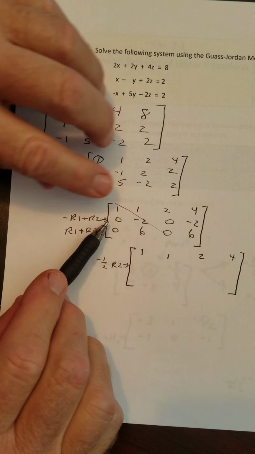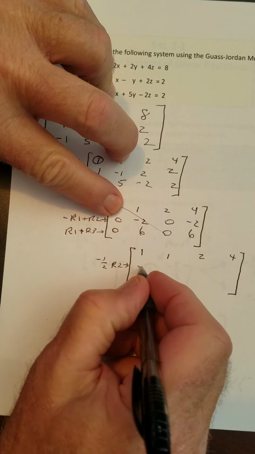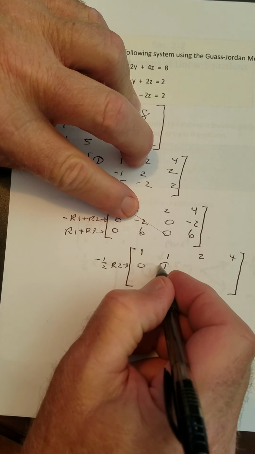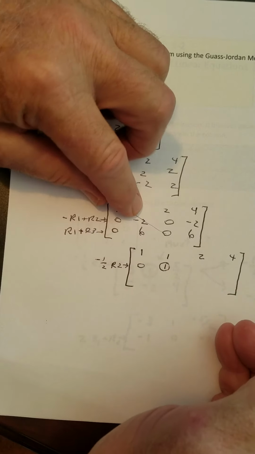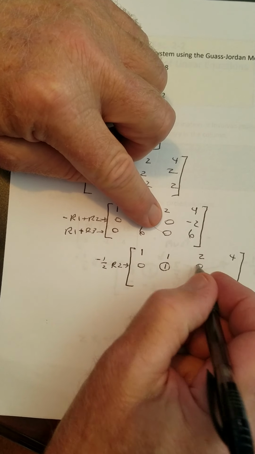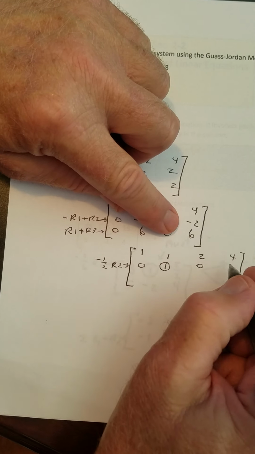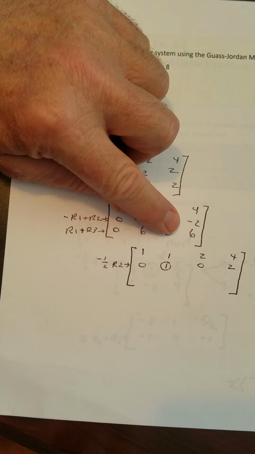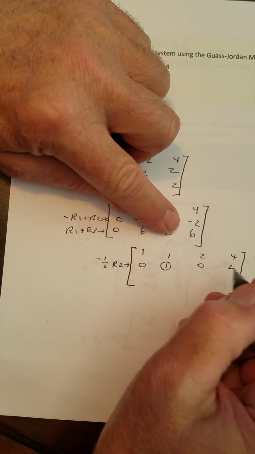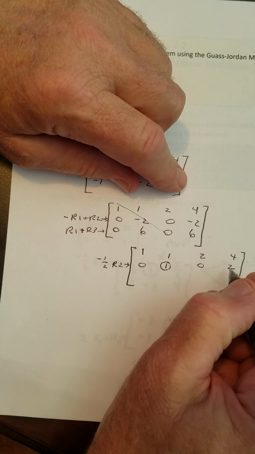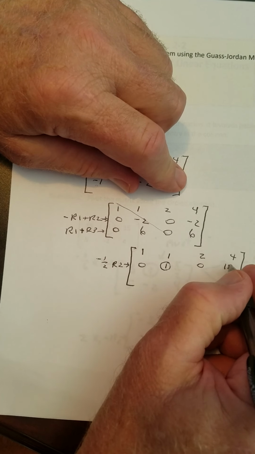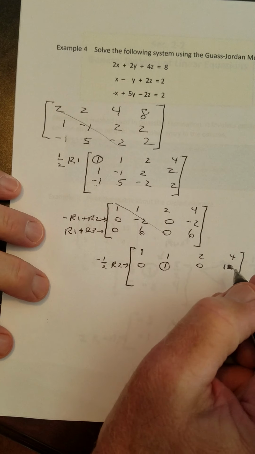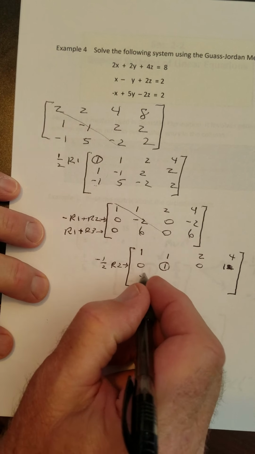So negative 1/2 times 0 is 0. Negative 1/2 times negative 2 is 1. That's going to be my pivot for the second column. Negative 1/2 times 0 is 0, and negative 1/2 times negative 2 is 1. Start thinking ahead. And the bottom row stays the same.